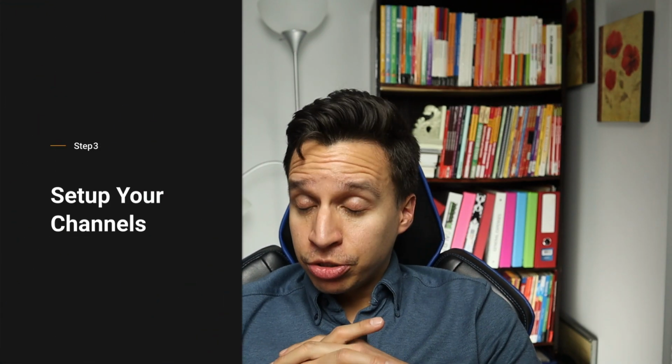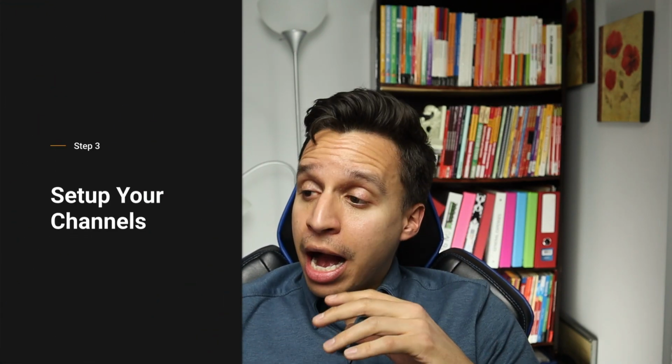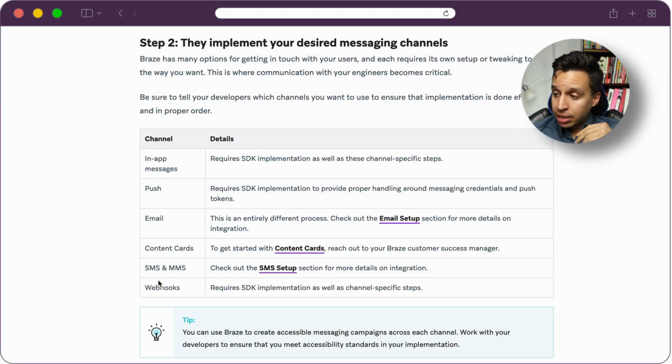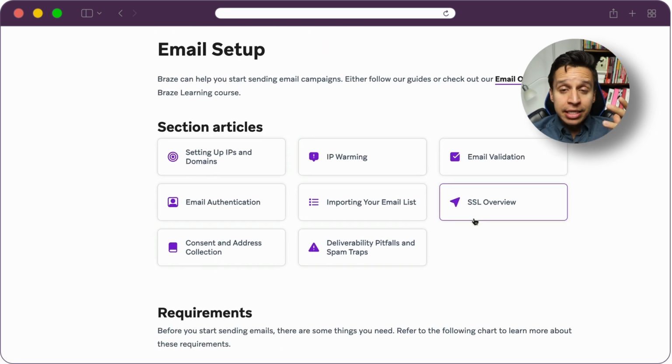Next, we have to look at channels. Now, channels are things like email, push notification, in-app messages. We have them here: content cards, SMS, MMS, the visual version of text messages, and webhooks. So depending on what channels you use, there are also specific steps for each channel. For example, if you look at the email setup, you're going to see very basic things that are needed to get email going, right?